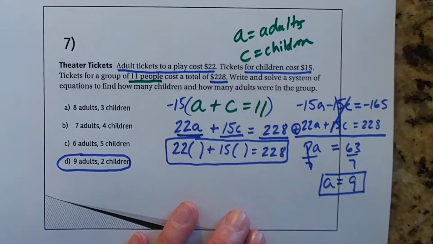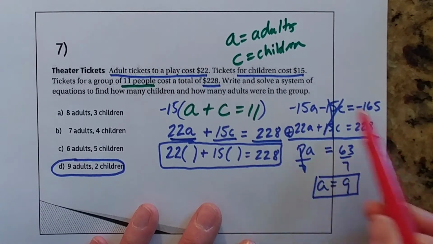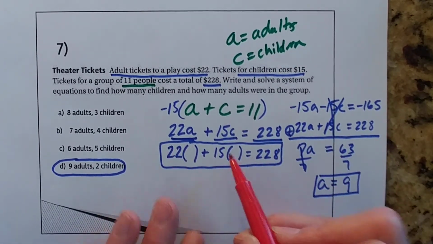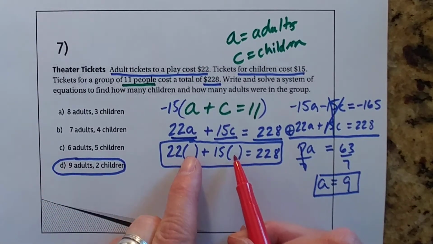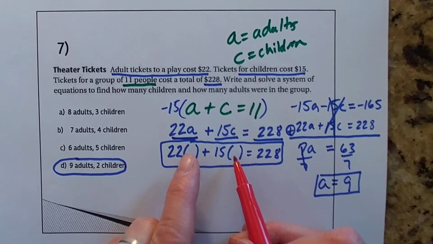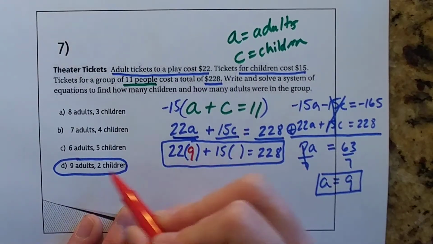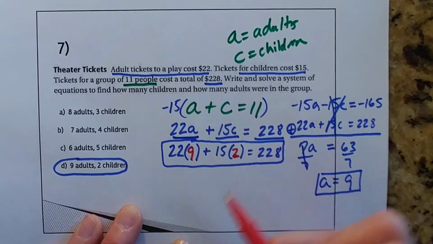Now, let's just check this. What if I didn't spend all the time solving this? Remember at this point I told you you could take these choices and plug them in? So what if I would have just done that? 9 adults right here and 2 children. Let's see how this works.